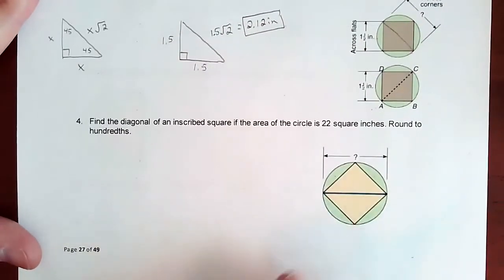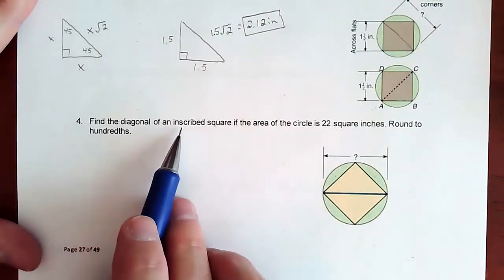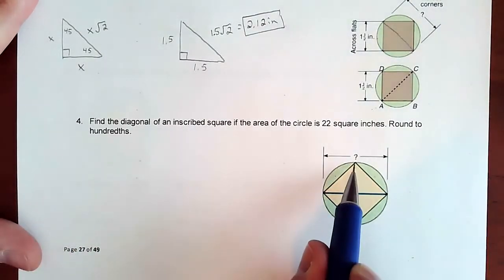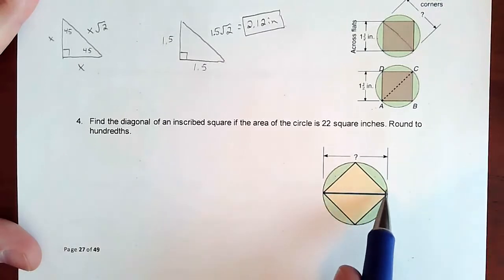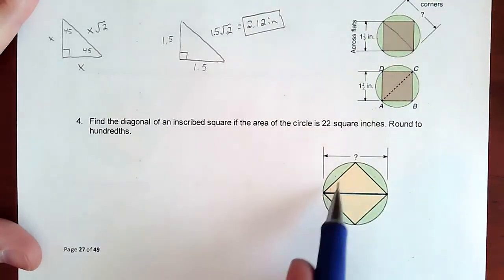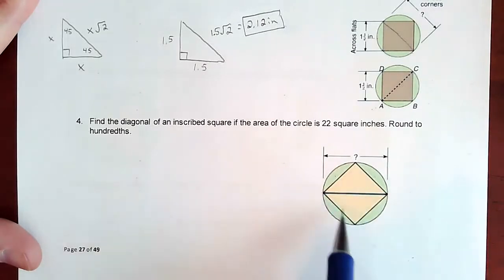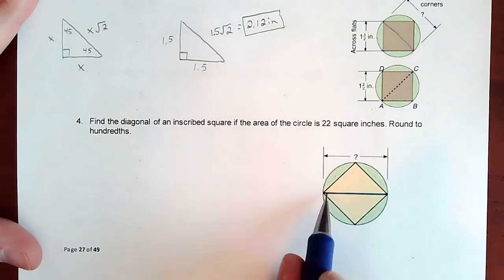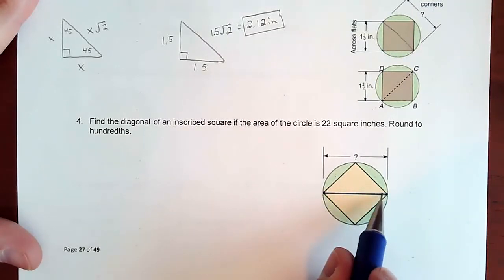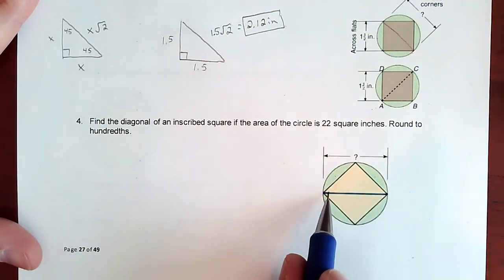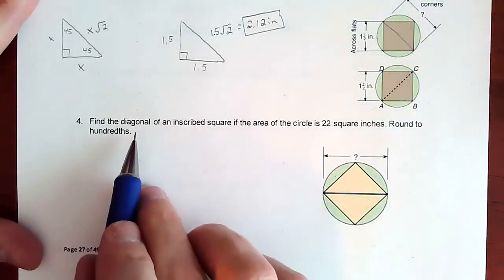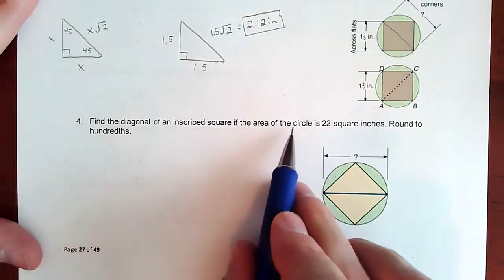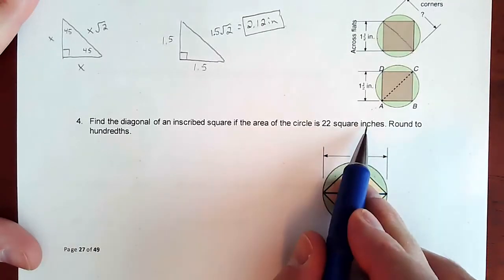Okay, so if we do one more, we're looking at finding the diagonal of an inscribed square. Inscribed just means you're going to have this square drawn inside of the circle. Notice the corners, because it's a square, the corners should all touch at points on the circle. It says find the diagonal. Okay, so the diagonal is also the diameter of the circle. So it's the diagonal of the square, but it's the diameter of the circle. They're the same idea. Find the diagonal of the inscribed square if the area of the circle is 22 square inches.